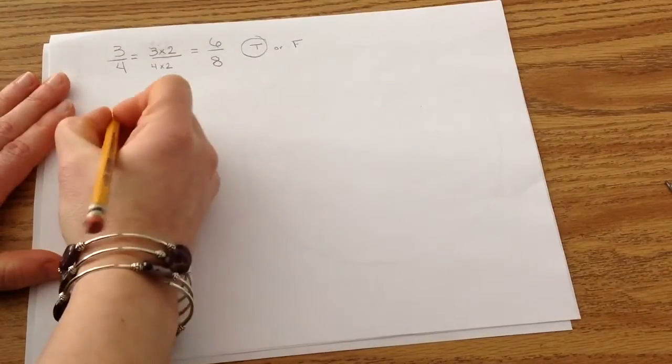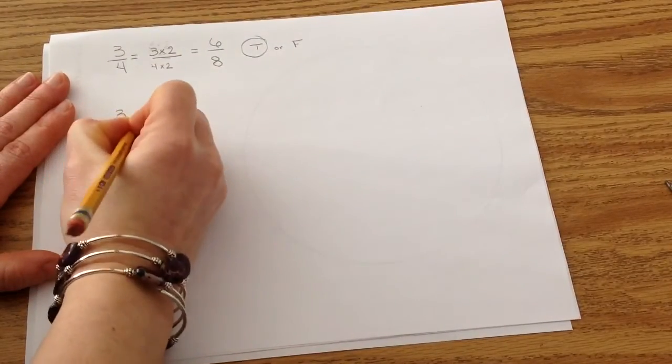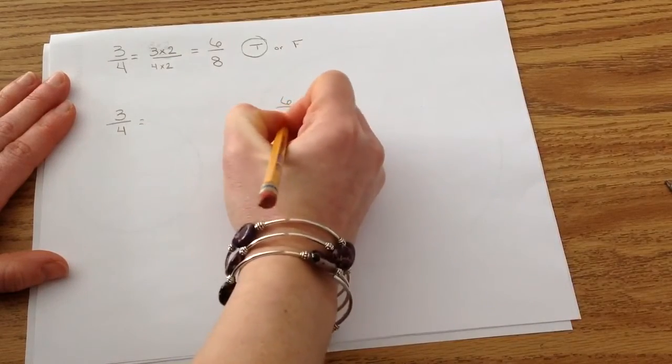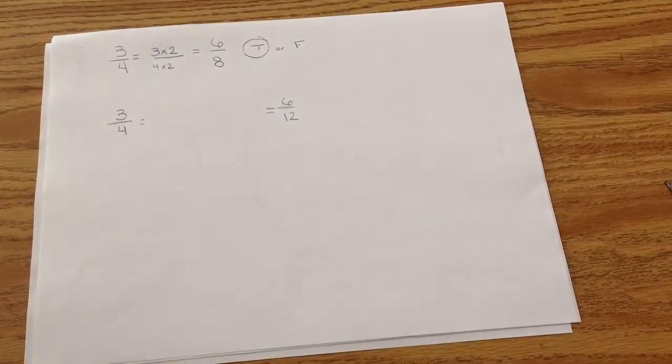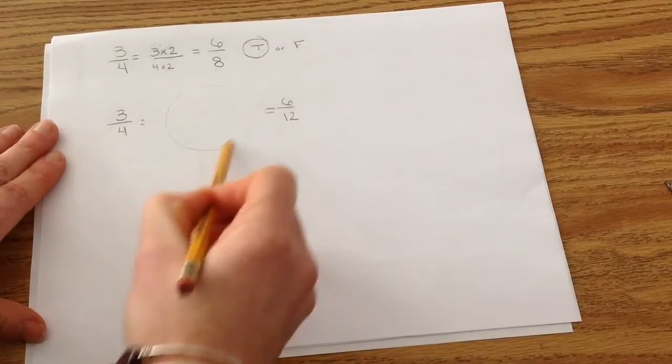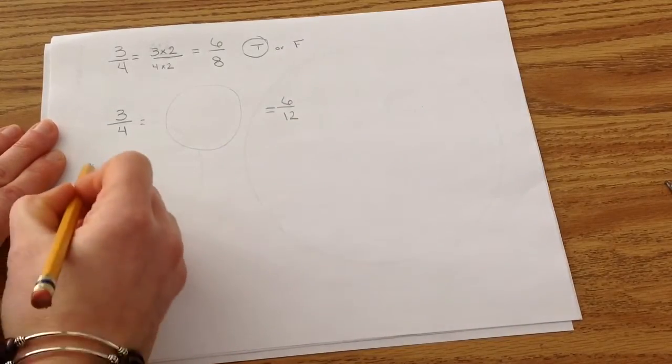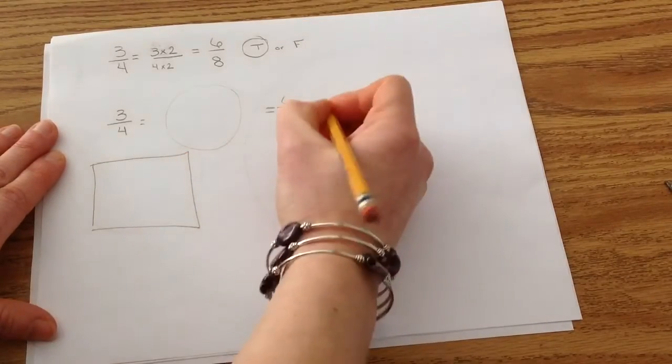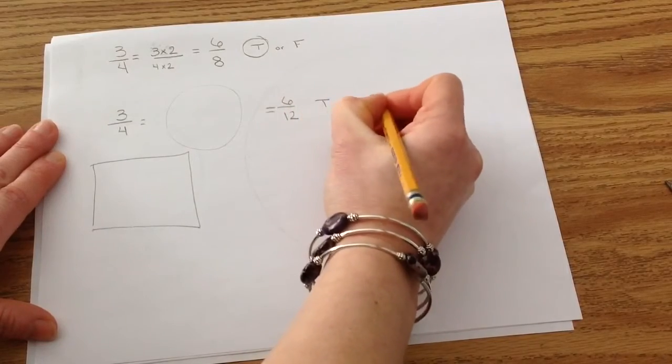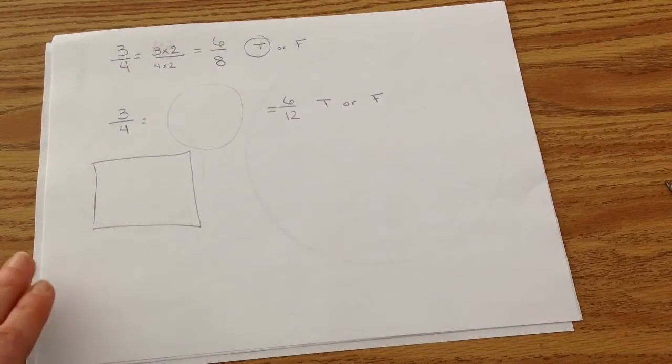This one I want you to write down. Is 3/4 equivalent to 6/12? I want you to solve it either using multiplication or area models to prove it's true or false. Go ahead and pause.